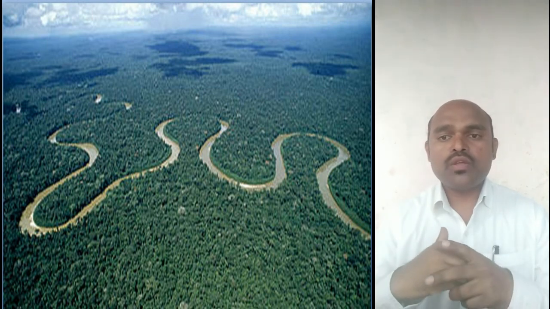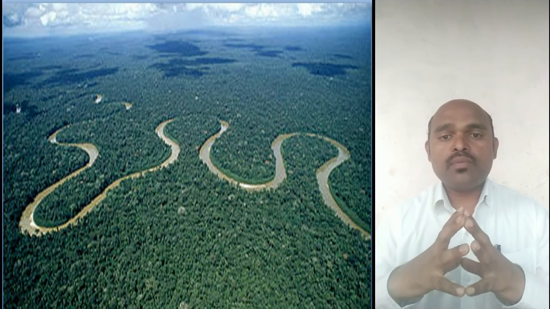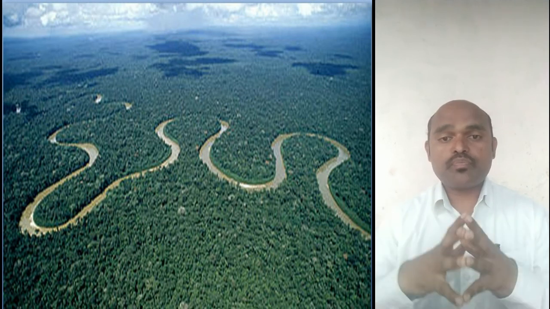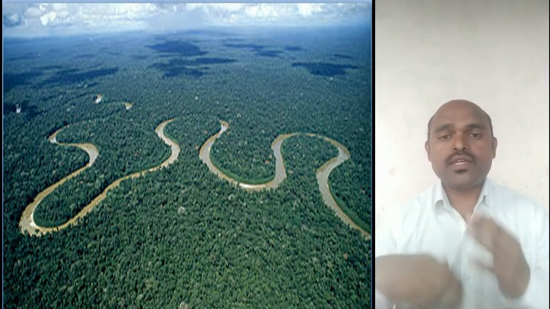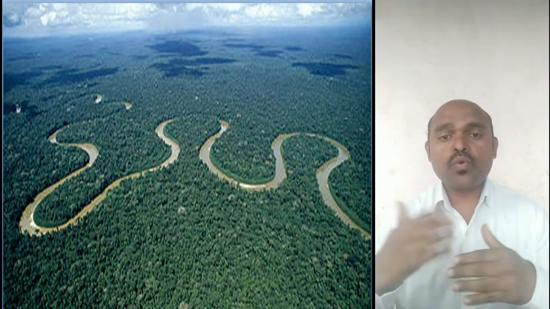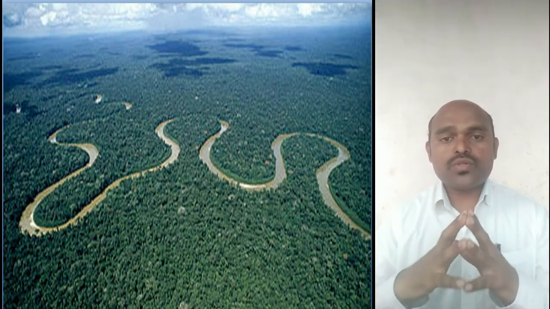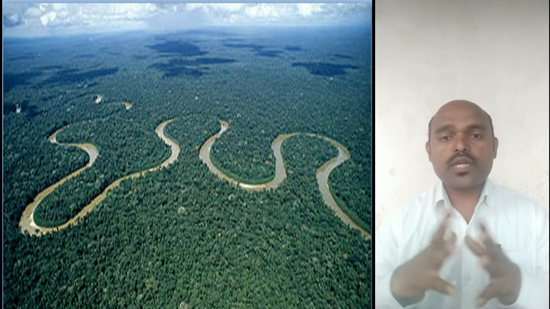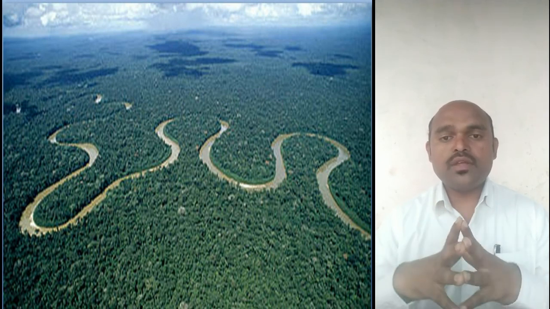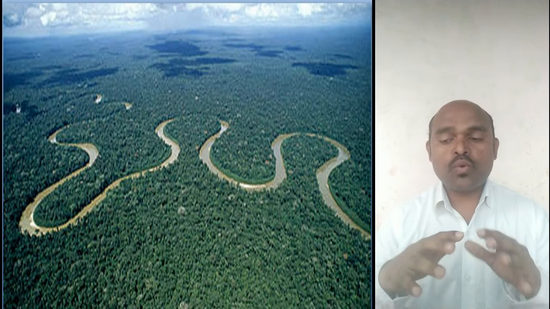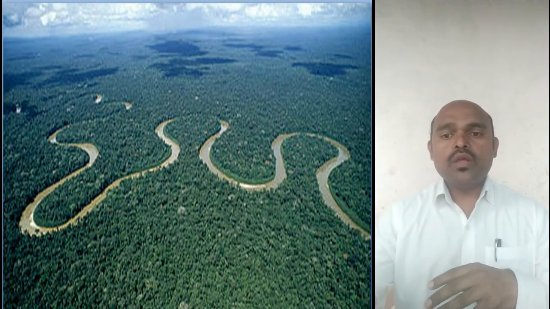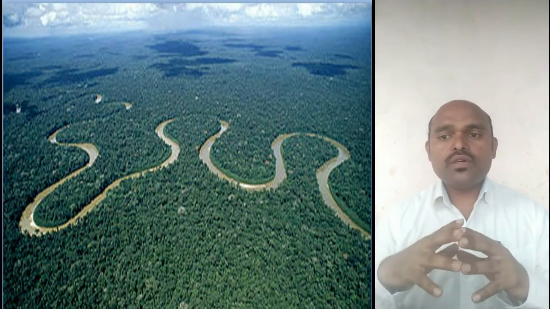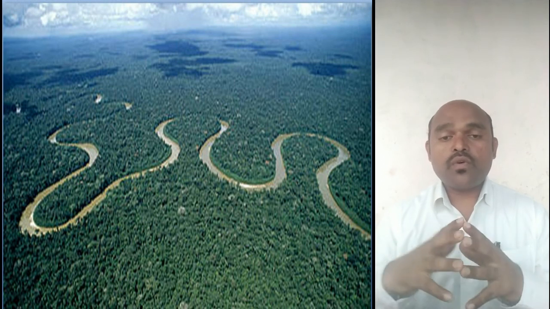Facilities are not available over there due to the dense forest. The facilities are not provided there, and that is why the central part of Brazil has almost fewer settlement patterns. Also, this area is covered with equatorial rainforest.